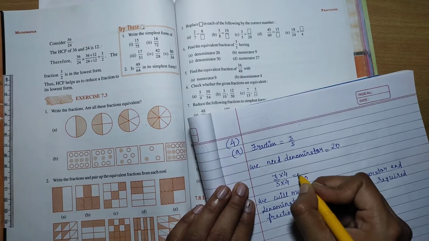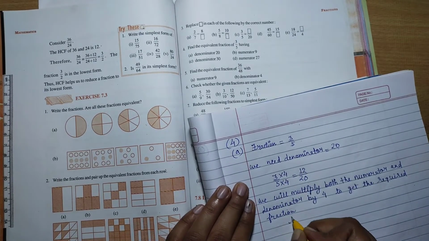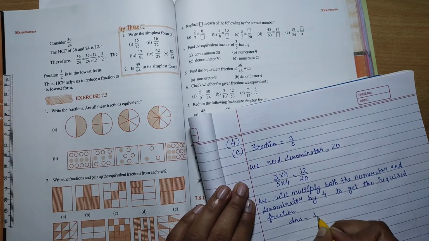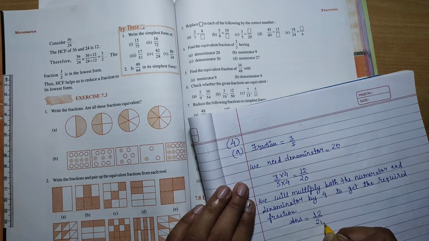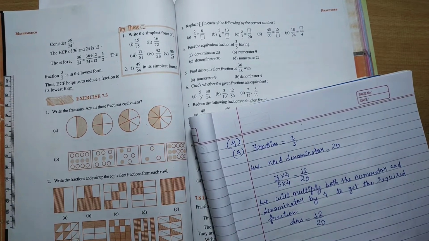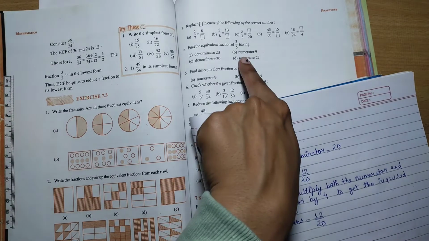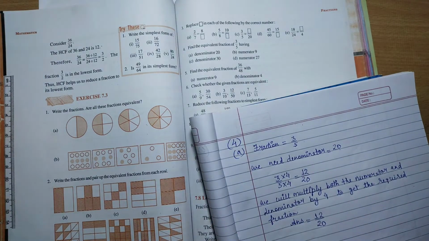Let us complete it. 3 4s are 12. Answer is 12 by 20. Okay. Now let us move to another question, B, numerator.